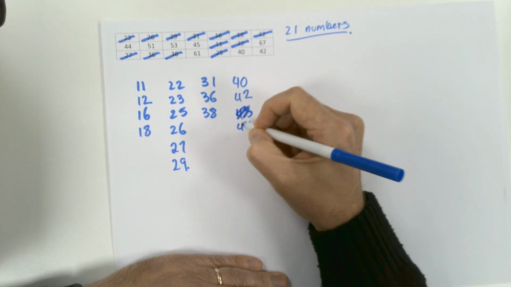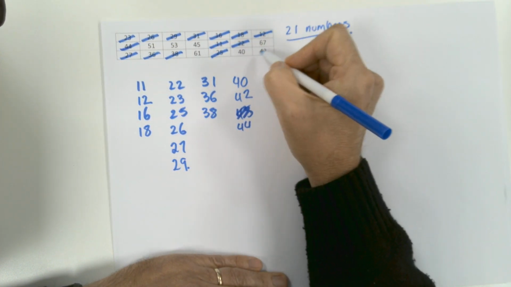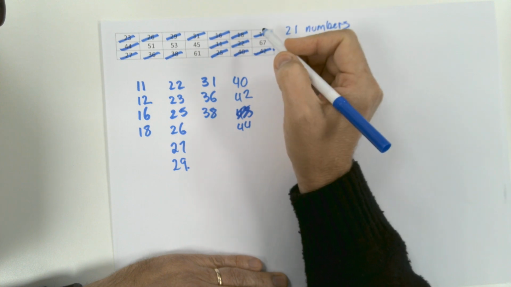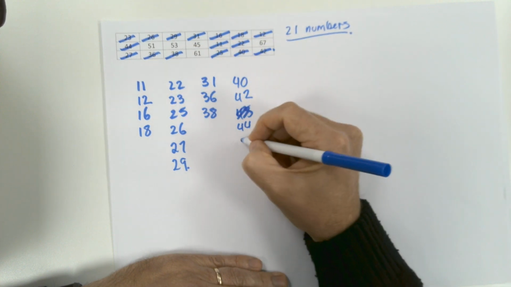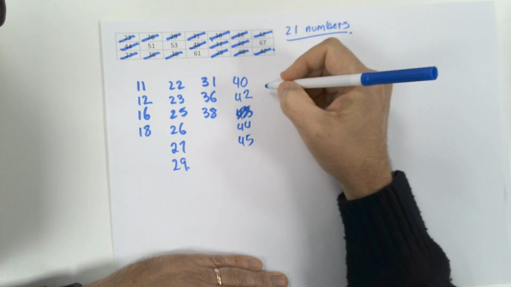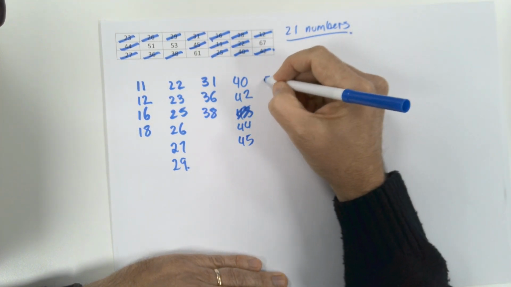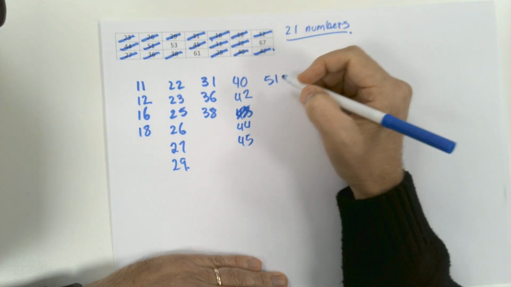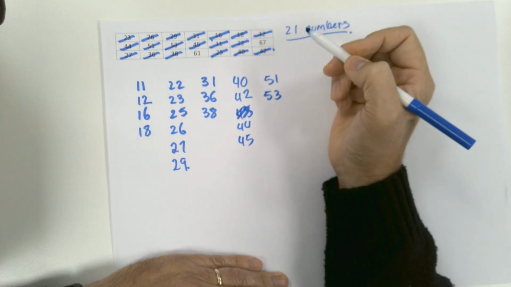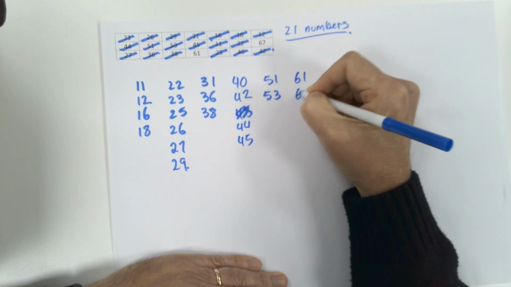There's a 44. Yeah, look at that. So I've got 40, 42, 44, and then 45. Then I've got 51 and 53, and then the last two are 61 and 67.